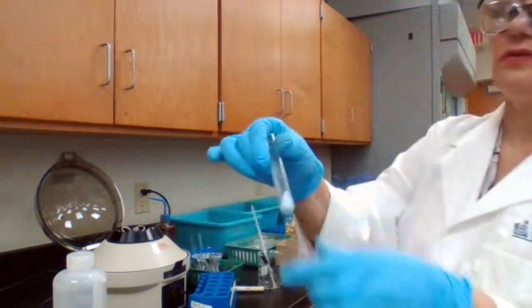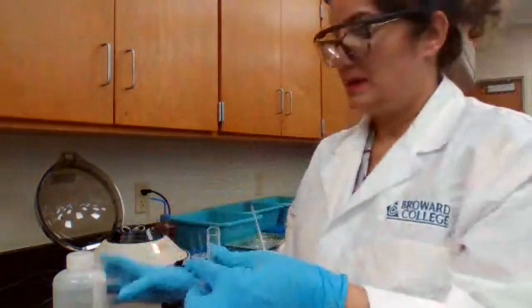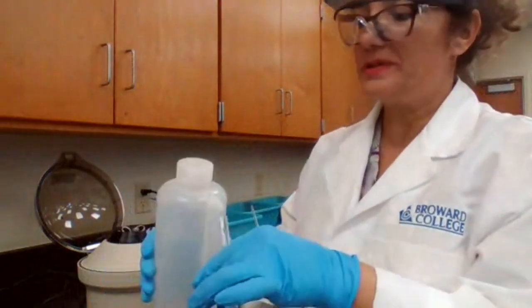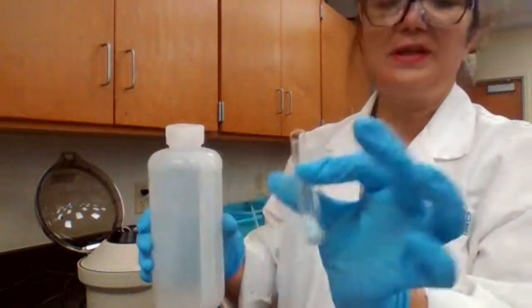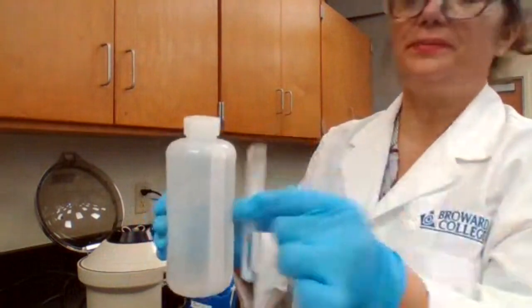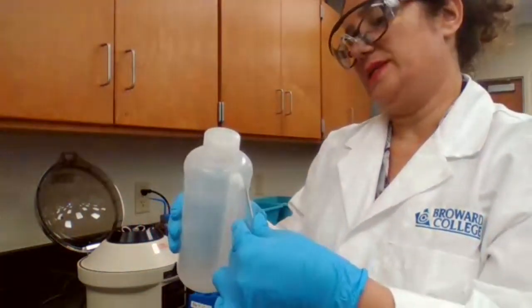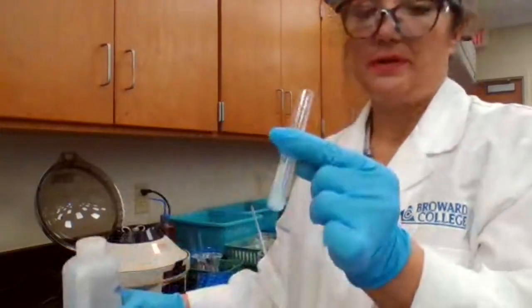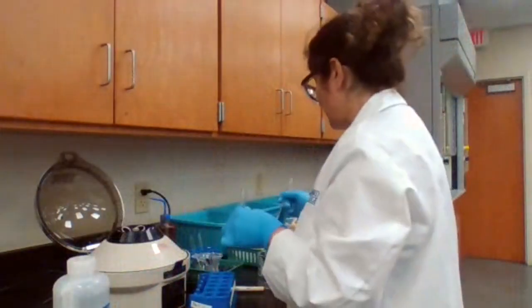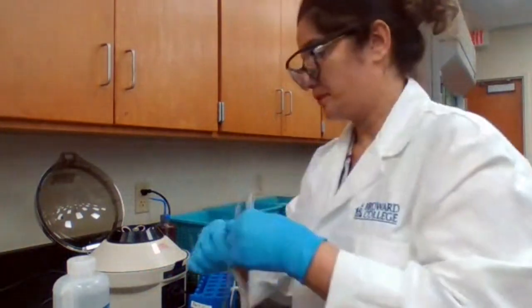We have this white precipitate that is bismuth, but to confirm it, it appears light blue. Why does it appear light blue instead of white? Because it needs one more washing. We try to get all the copper out.